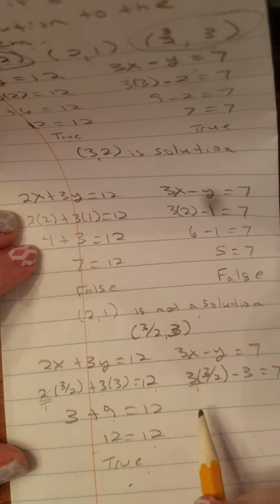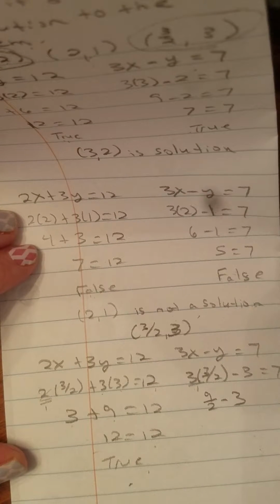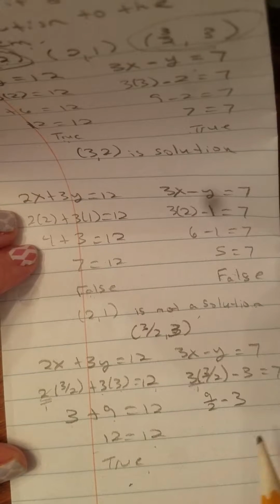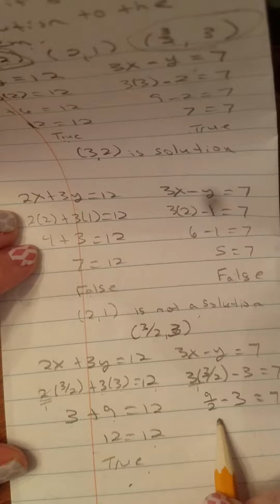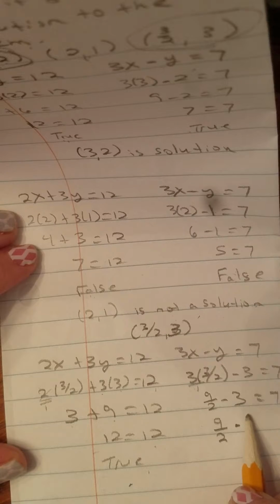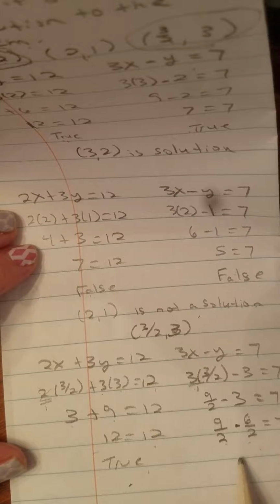Let's try this one. This is 3 over 1, which is going to give me 9/2 minus 3, correct? Equals 7. And basically you're going to make this 9 halves minus 6 halves, because remember 6 halves is the same thing as 3. Got to have common denominators, and 9 minus 6 is 3.